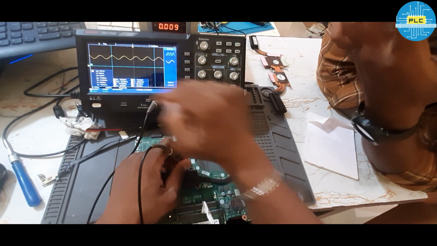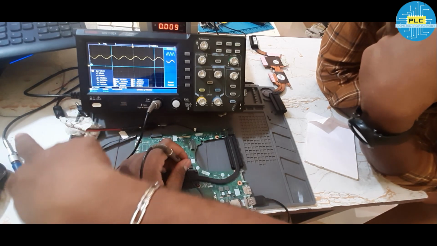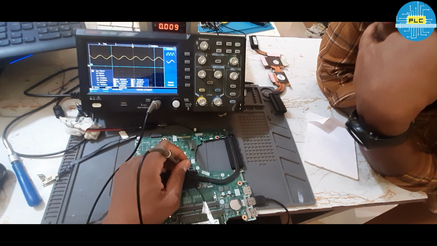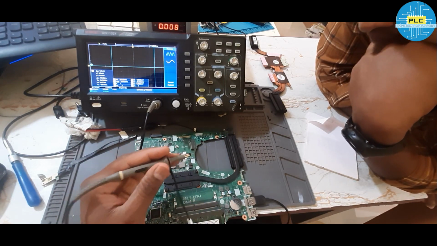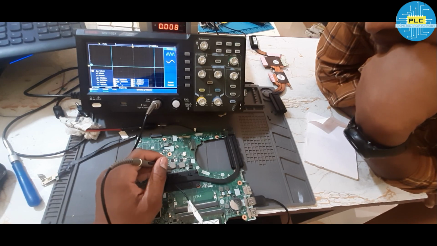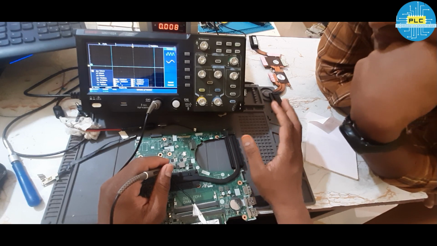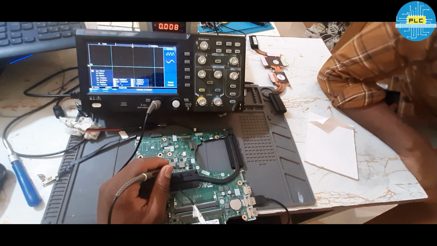This one is a sinusoidal wave. The crystal is 48 megahertz. The previous one was 32.768 kilohertz. This one is 48 megahertz. Understood? Yes. Sometimes if you keep this probe on the crystal point, the display will immediately switch off. Means it won't show, it will hang. Okay, that also you have to take care.